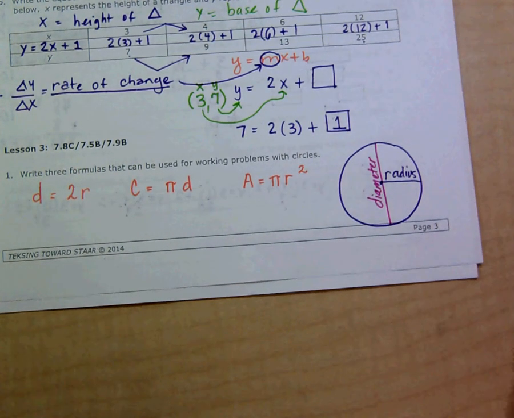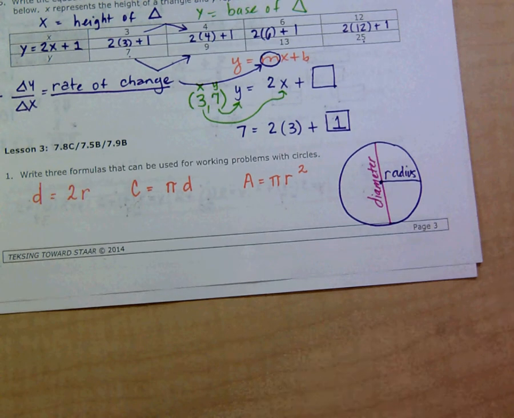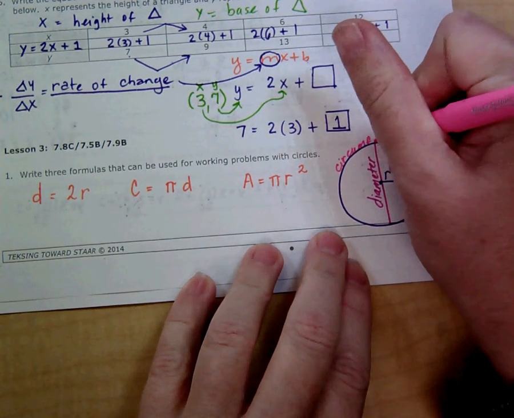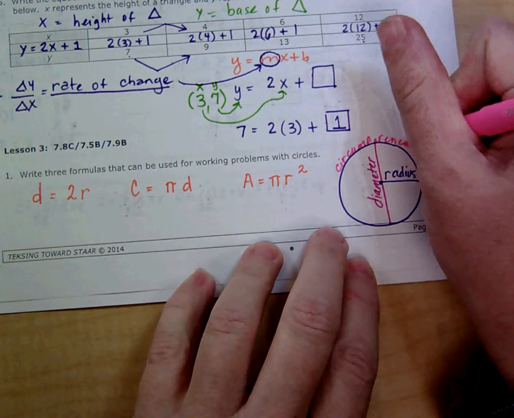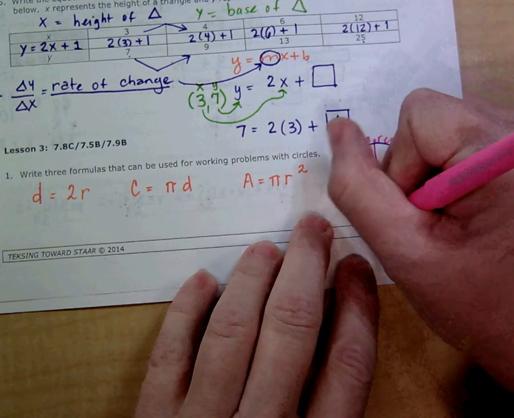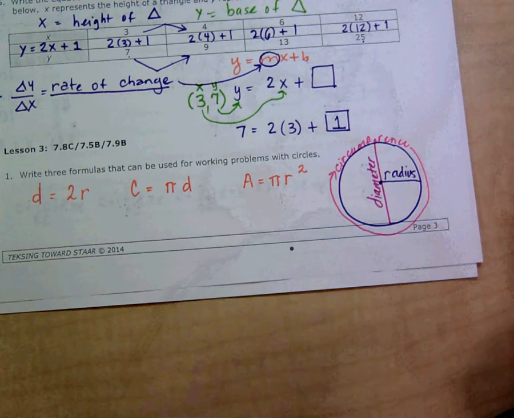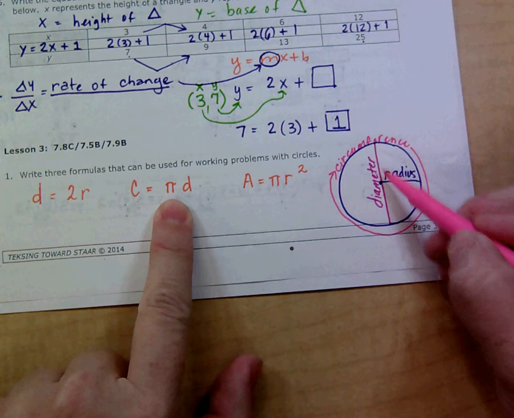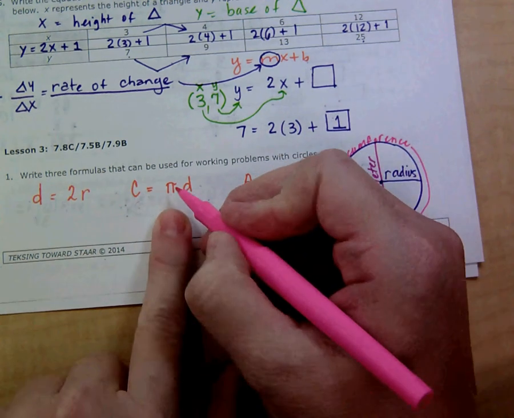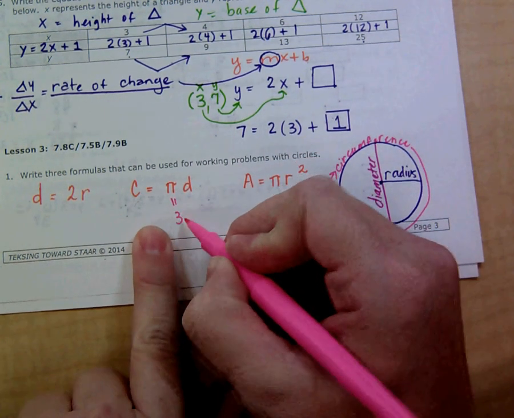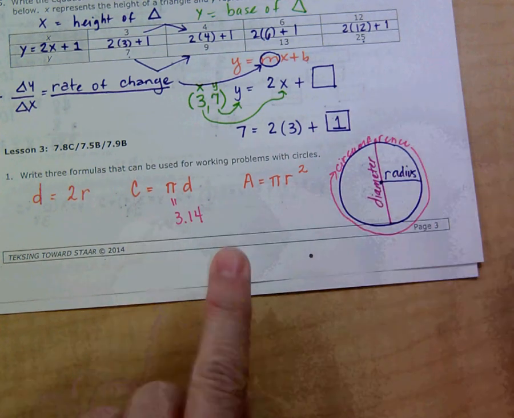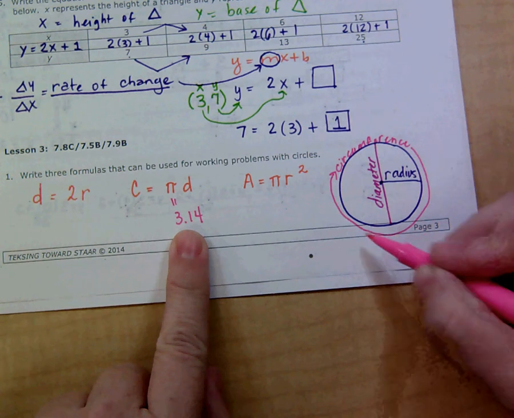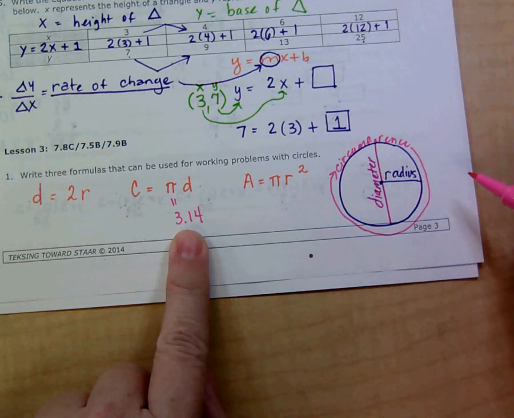And then the circumference, that's the distance around this circle. If you multiply this diameter times pi, which is approximately 3.14, then you will get the circumference of the circle, the distance around it.